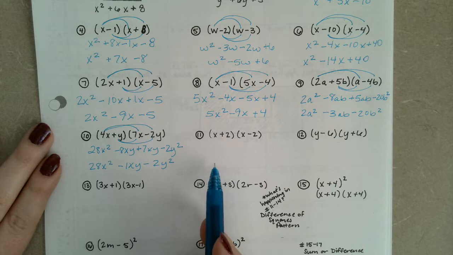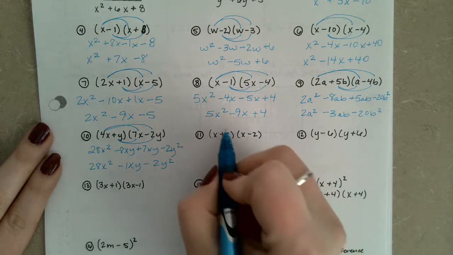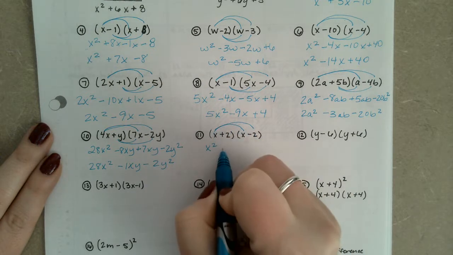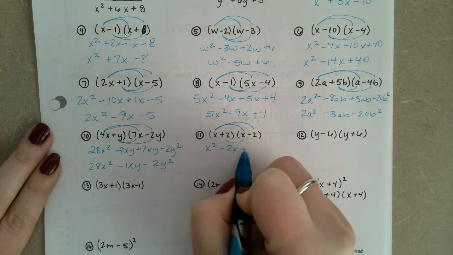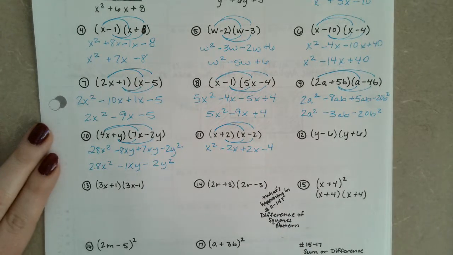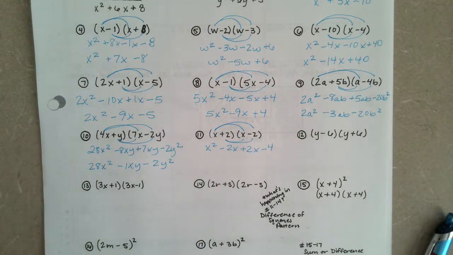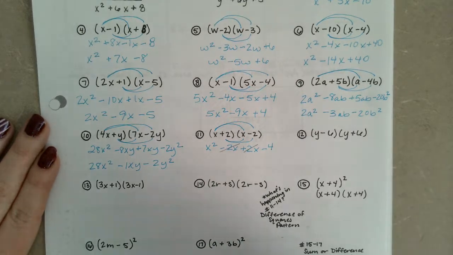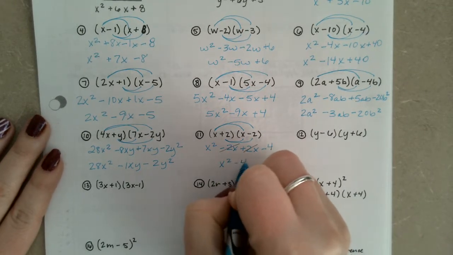Now, number 11, we start to see a pattern that's going to be a little bit different. So we get x squared still. The process is still the same, but we're going to notice that our outcome is a little bit different. What do you notice right here is going to happen when I go to combine my middle terms? You should see that we've got a negative 2x and a positive 2x, so both of these are going to cancel out, leaving us just with x squared minus 4.